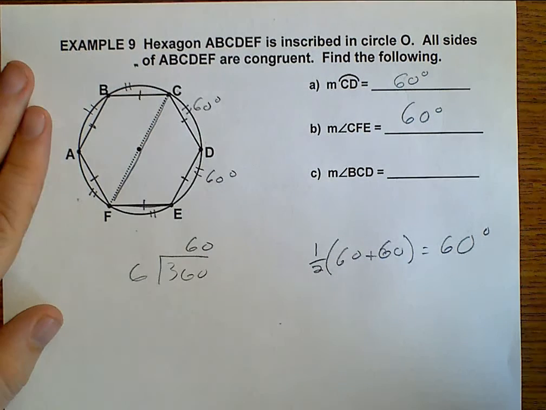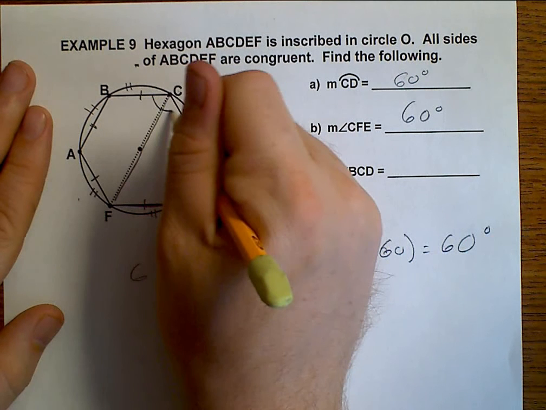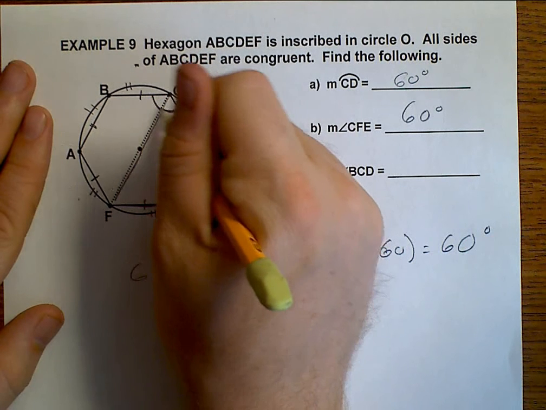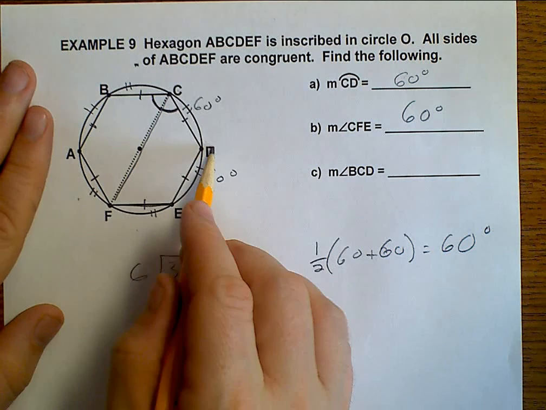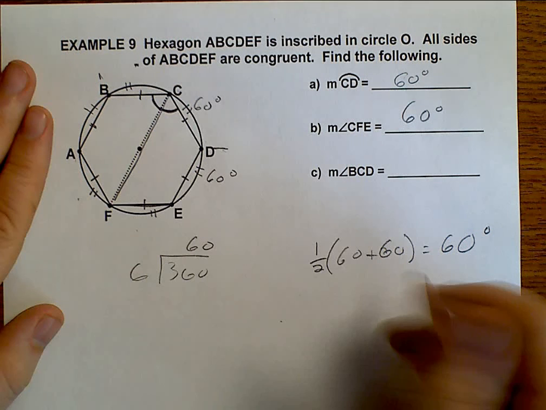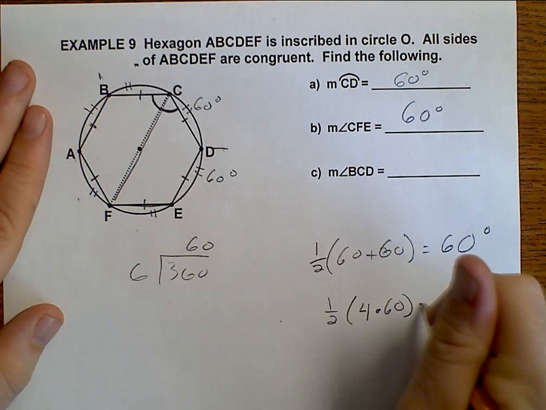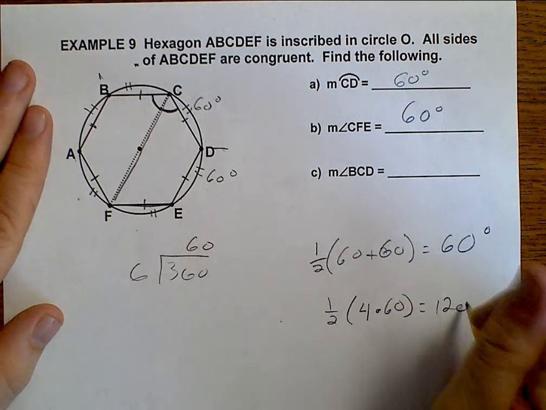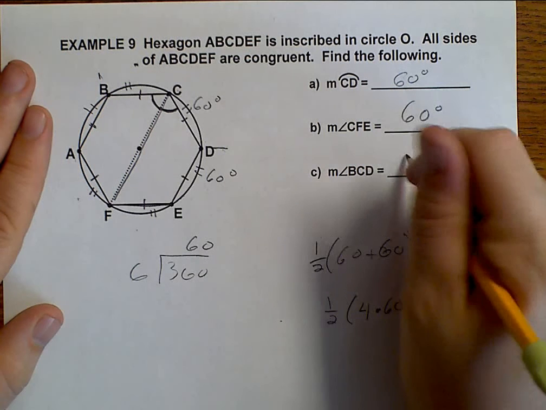Now, angle BCD, well, that would be 1, starting from here, going to there, 1, 2, 3, 4 of these chords. So 1/2 of 4 times 60. Well, that's 120. And so this is 120 degrees.